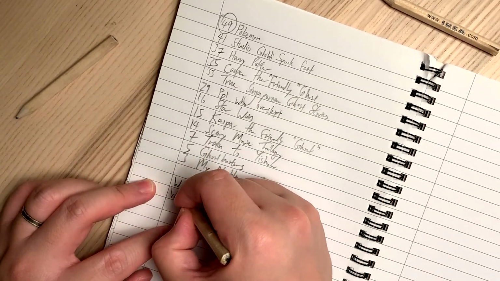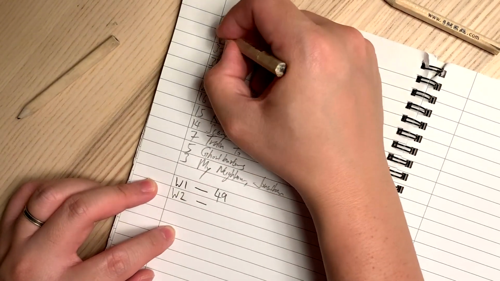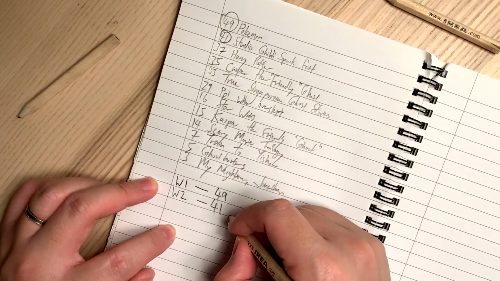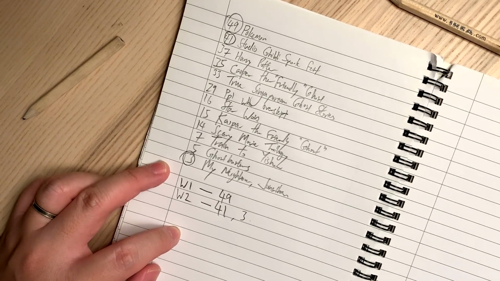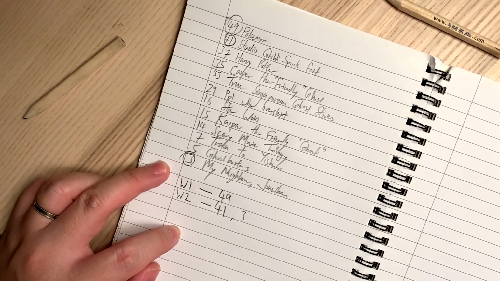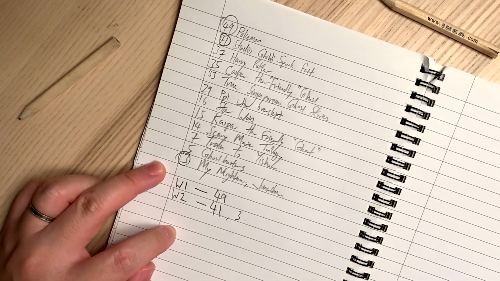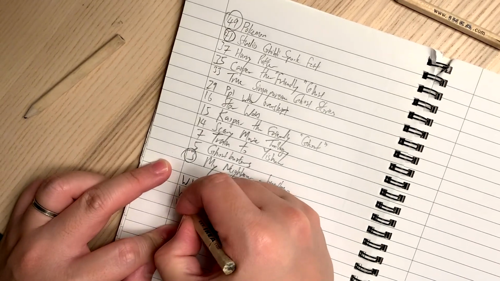So now we move to weekend 2. Weekend 2, we can put in 41, and then we can put 3. Here's the thing: the greedy rule says that you're supposed to only put in one longest, and if there's space, put in the shortest. So therefore, we now move on to weekend 3.